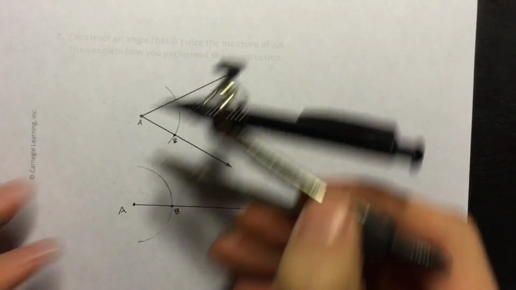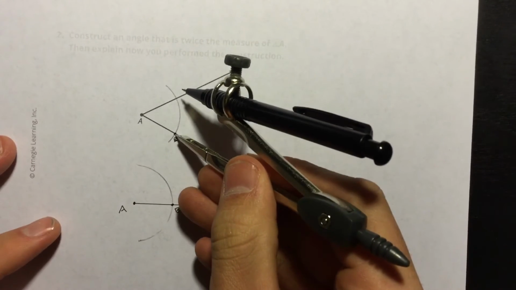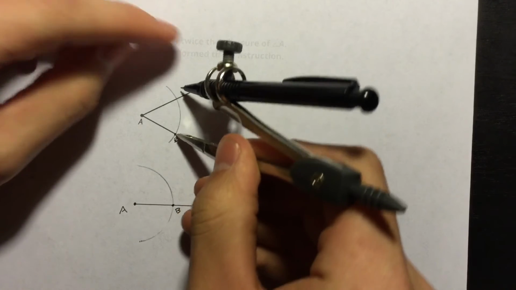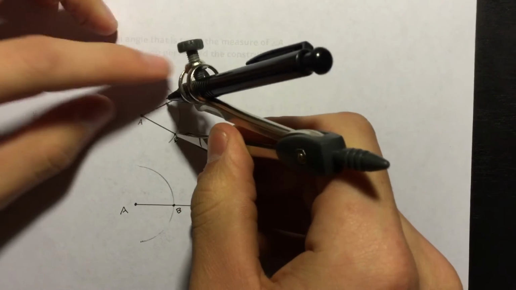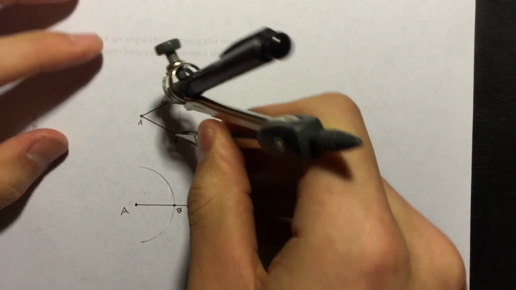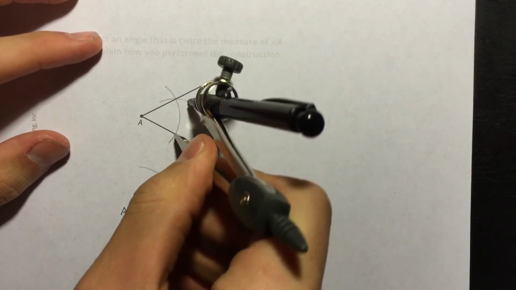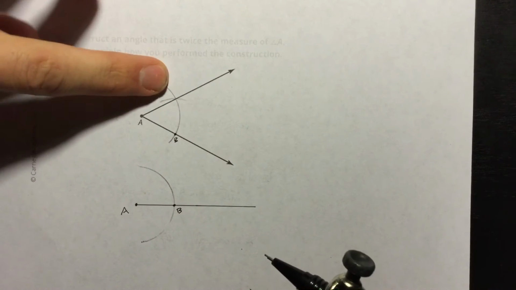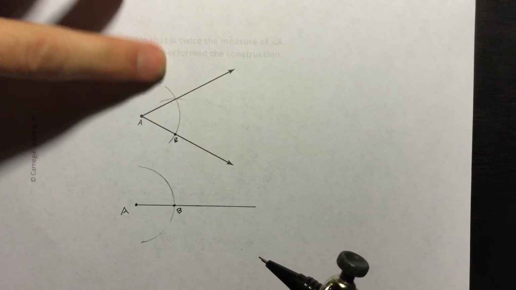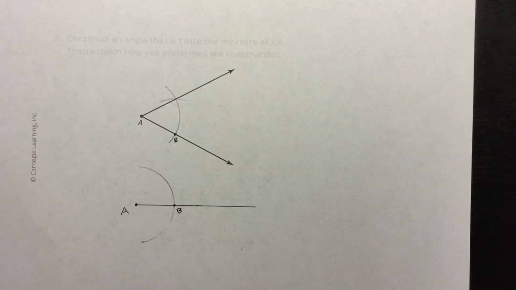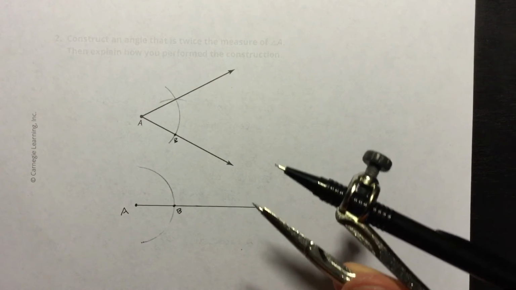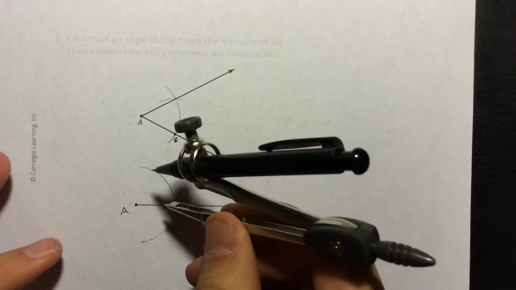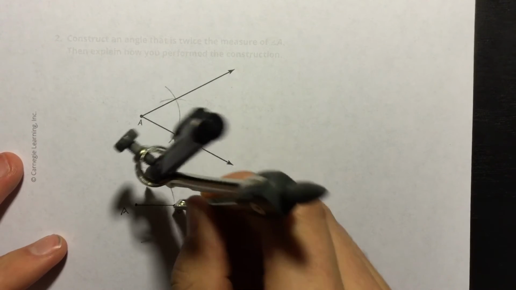And now what I need to do is measure this angle with my compass. The way I'm going to do that is put the point of my compass on B, and then construct an arc here, moving my compass in such a way that the arc intercepts our angle line there, which you can see that it does. Okay, so now without changing the arc of my compass, I'm going to put my point on B and make another arc.